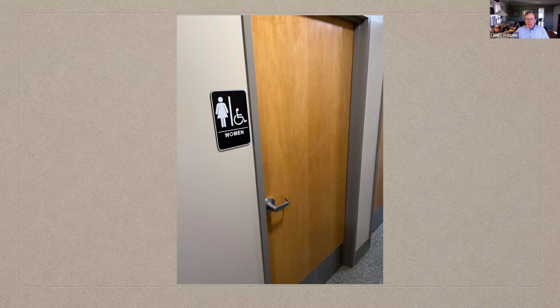And the signs are on the accessible restrooms also.